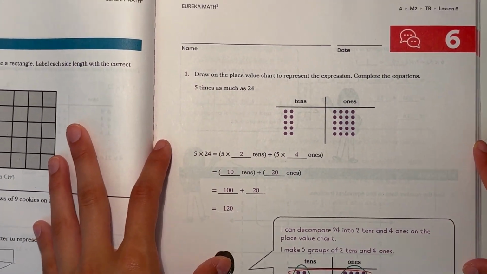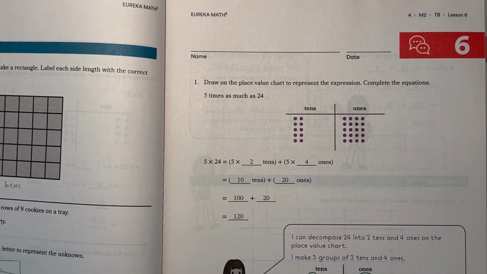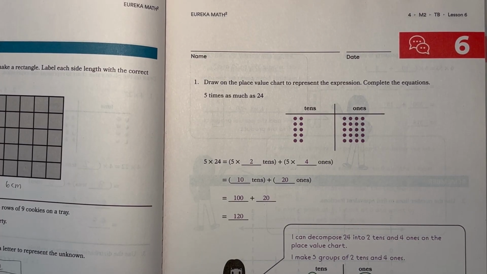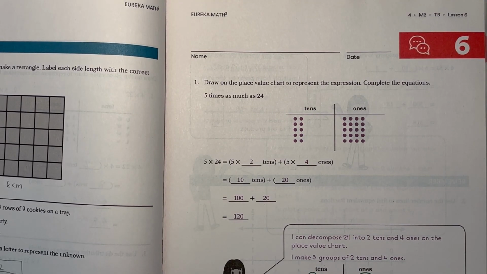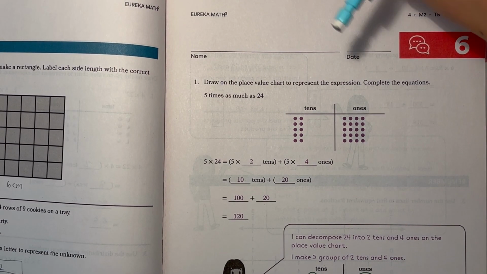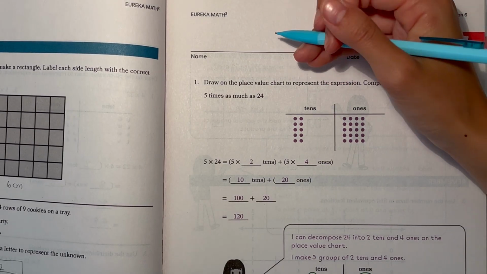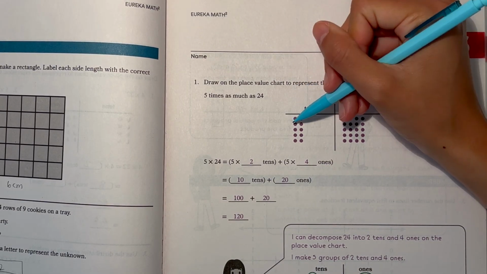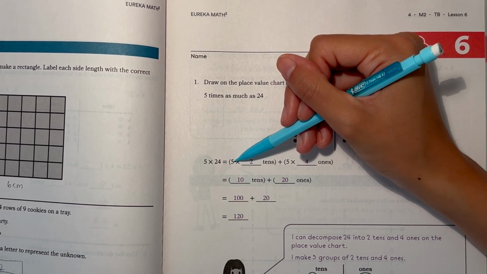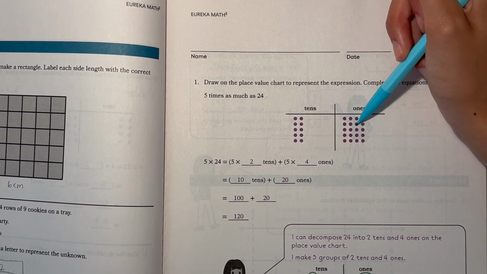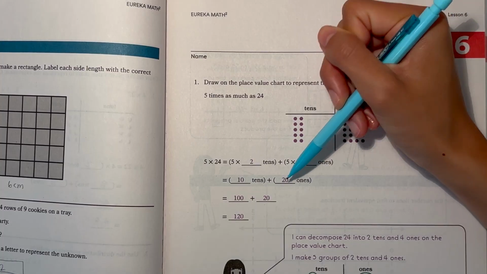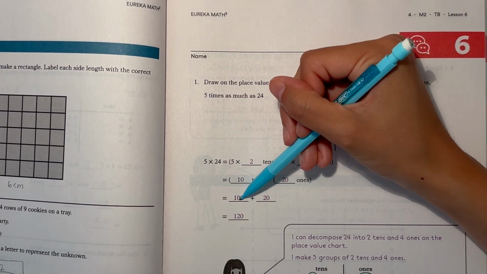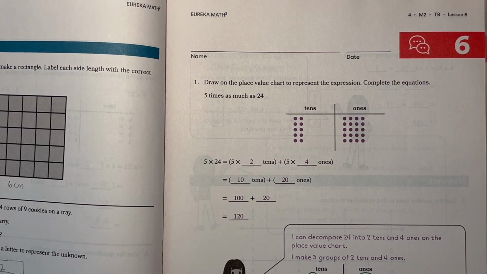Okay, now we have lesson 6. Explanation part. Number 1, draw on the place value chart to represent the expression. Complete the equations. Okay, 5 times as much as 24. We're doing 24, doing it 5 times. That's equal to 5 times 2 tens plus 5 times 4 ones. 5 times 2 is 10 tens plus 5 times 4 is 20 ones. So 100 plus 20 is 120, and that's your answer.